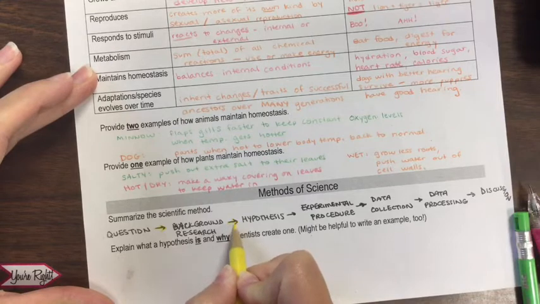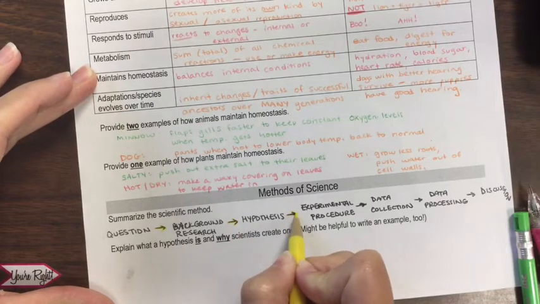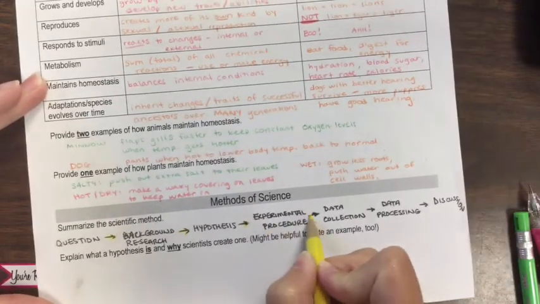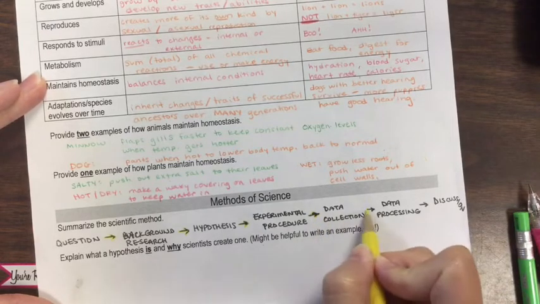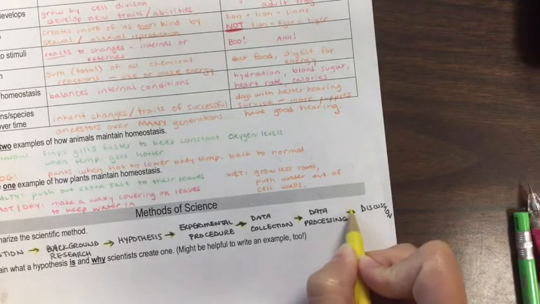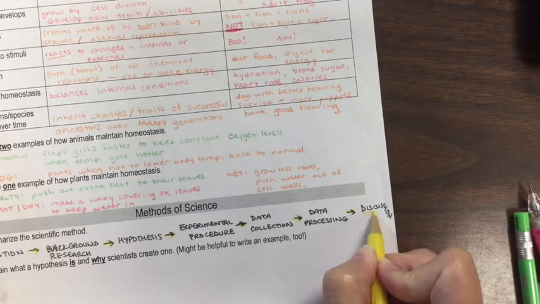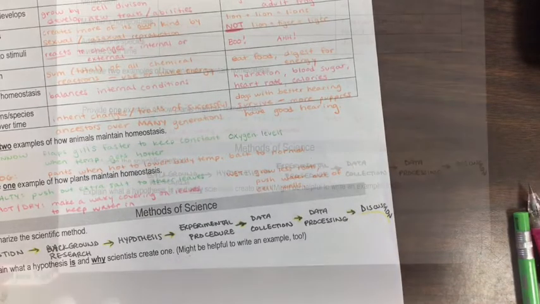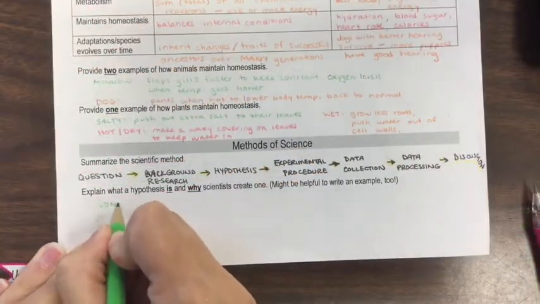All right, real quick, scientific method. Just look at your flip book. That's what I really need you guys to study. But the pattern is you ask a question, you do some research, you form a hypothesis, you do an experiment, collect data, graph and process that data, and then have a discussion to analyze that data and figure out if what you did actually makes sense.